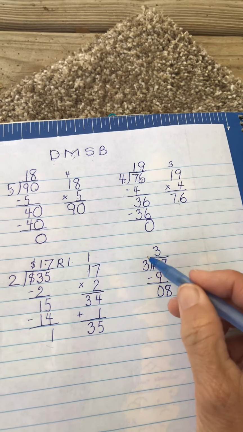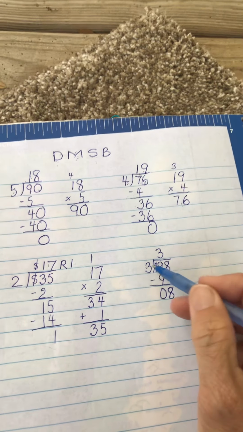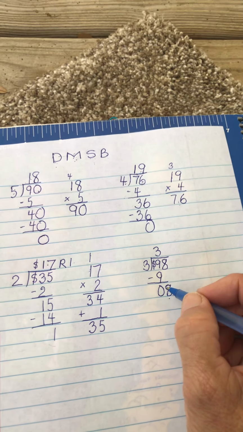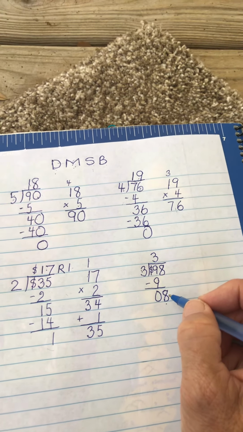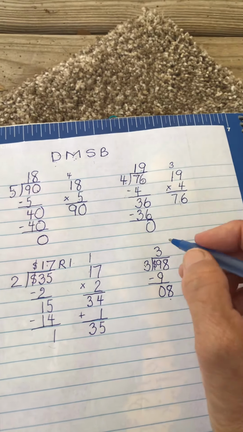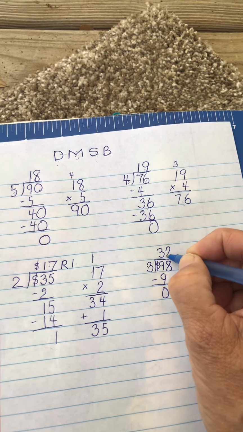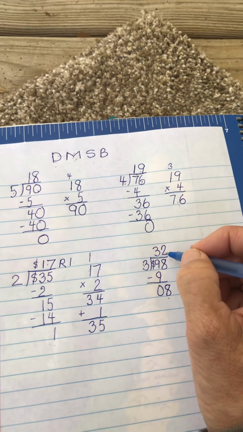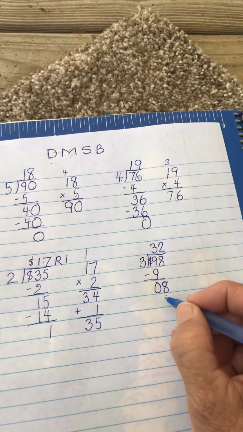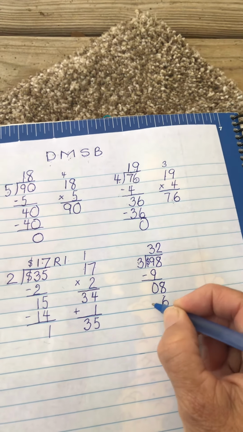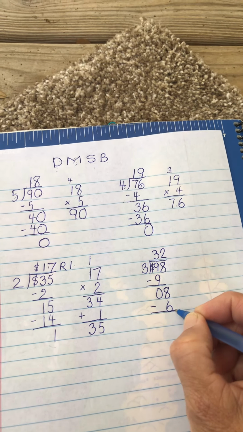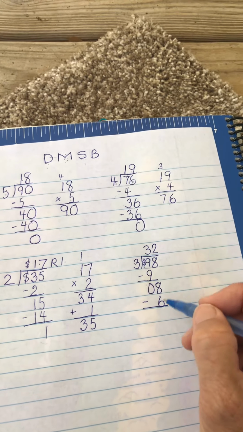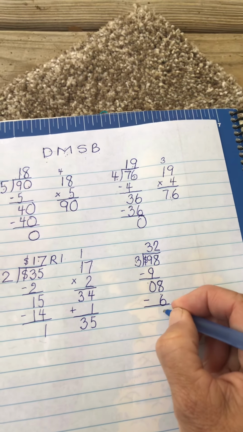Okay? How many times will 3 go into 8? 3 times 1 is 3. 3 times 2 is 6. 3 times 3 is 9. That's too big, so go back to 3 times 2. 3 times 2 is 6. I write the 2 up there. Then I multiply. 2 times 3 is 6. Okay? And when we subtract, just ignore that 0 because it's the same thing, 8 minus 6. 8 minus 6 is 2.